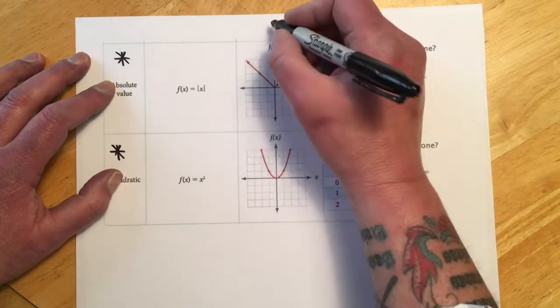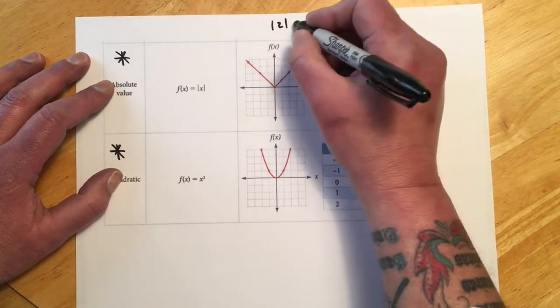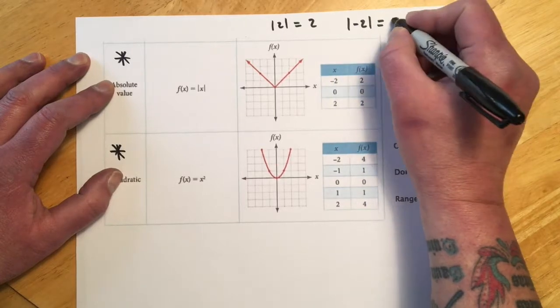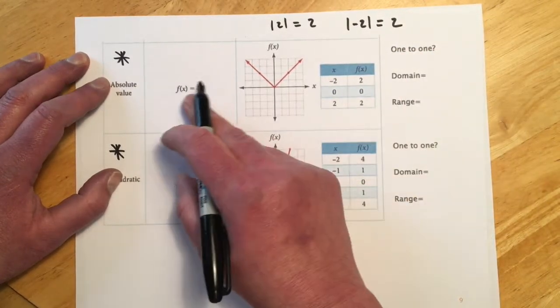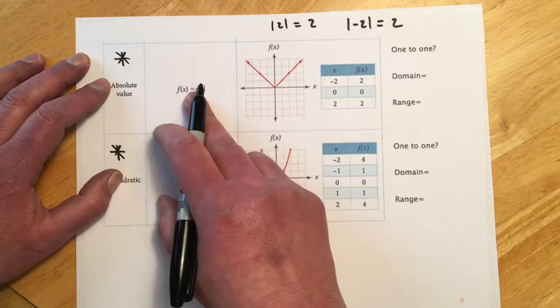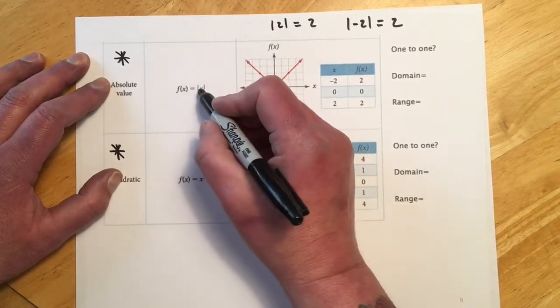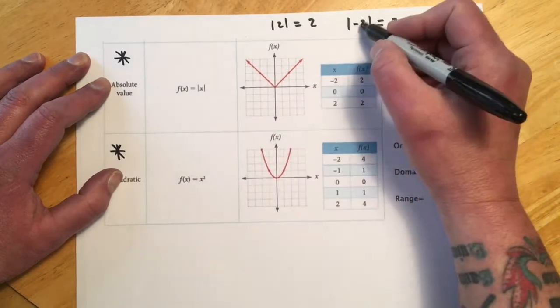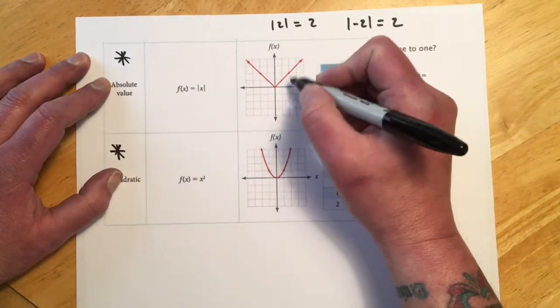You might remember with absolute values, if I do the absolute value of 2, it's 2. If I do the absolute value of -2, it's still 2. So when I have a function like y equals absolute value x, if I put in 2, I'm going to get out 2. If I put in -2, it's going to act like a 2. It's going to do the same thing it did on this side.